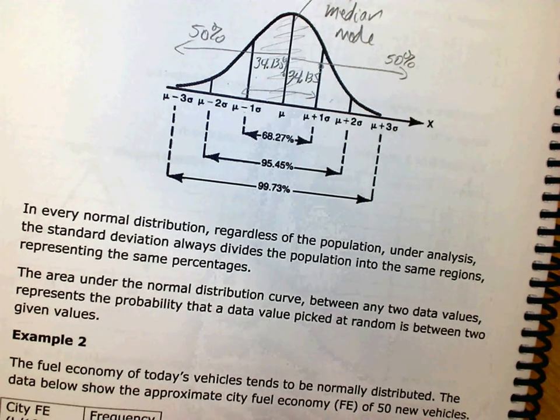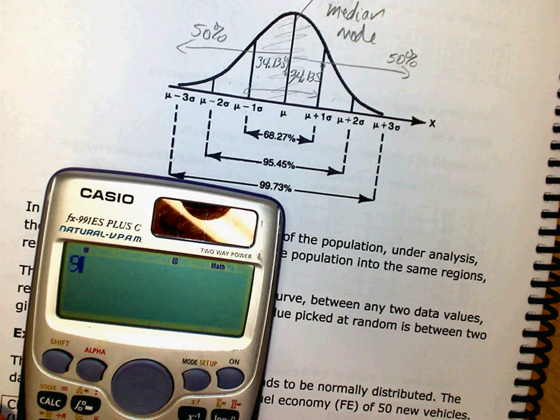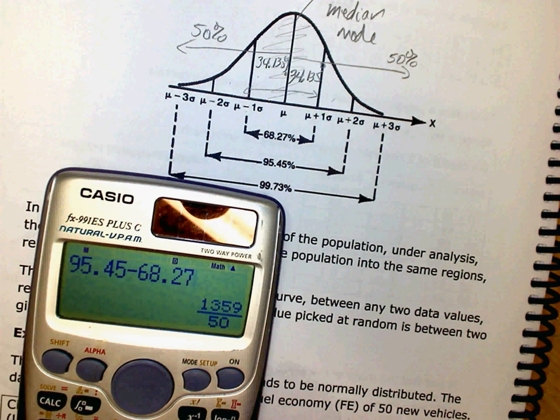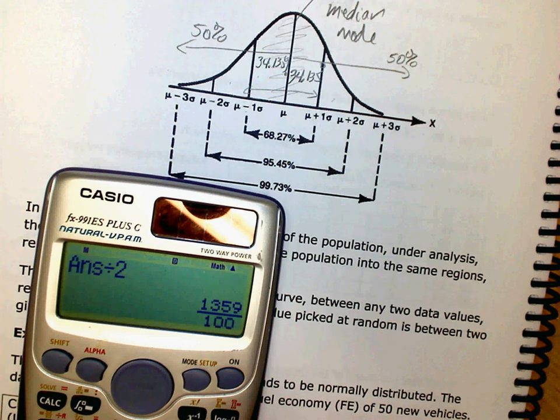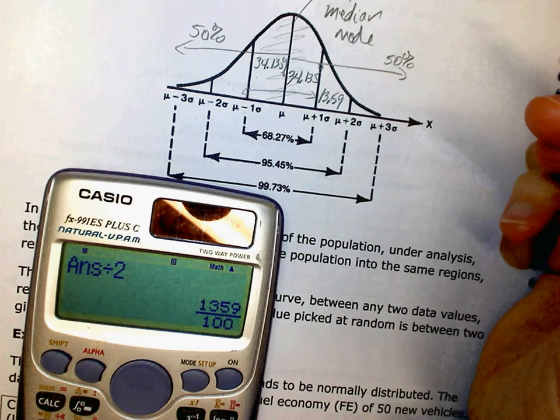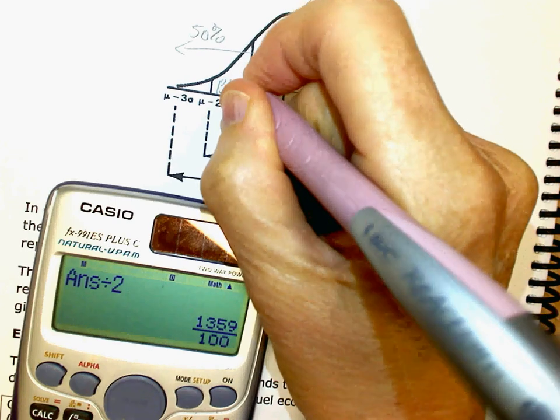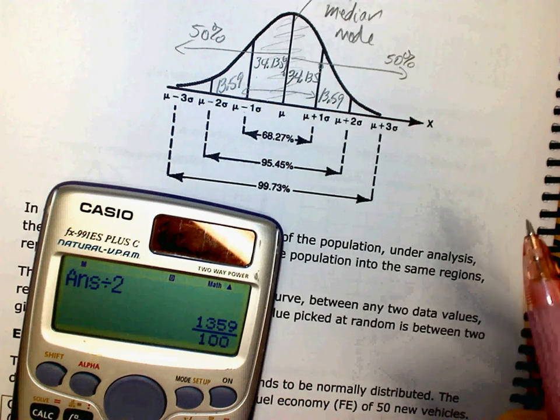So if we were to take 95.45 minus 68.27, that's equal to that. And I'm going to divide that by 2. I'm going to change it to decimal. I'm going to divide it by 2. So I get 0.1359 or 13.59%, right? And 13.59% fall there. Does everybody see how I got that?